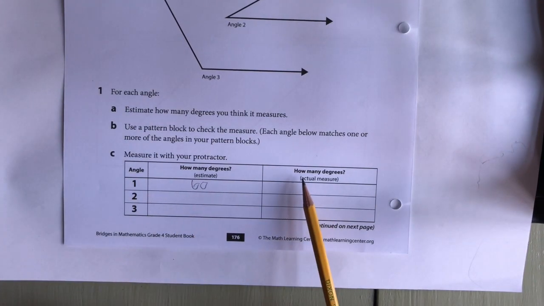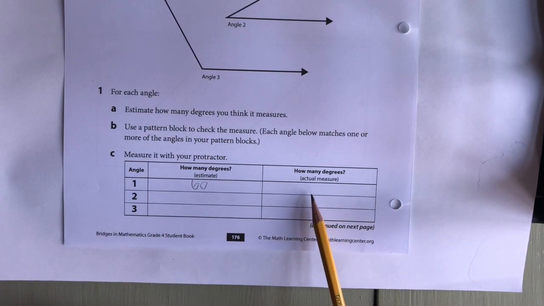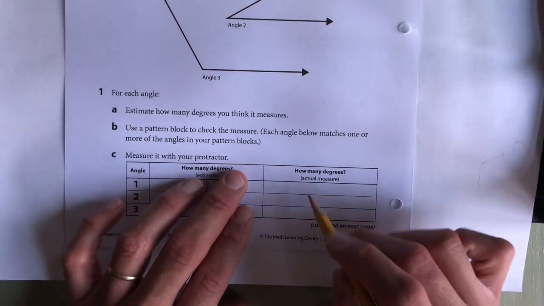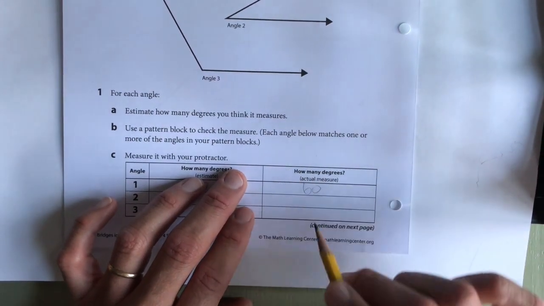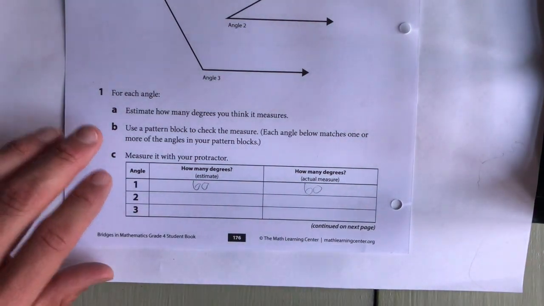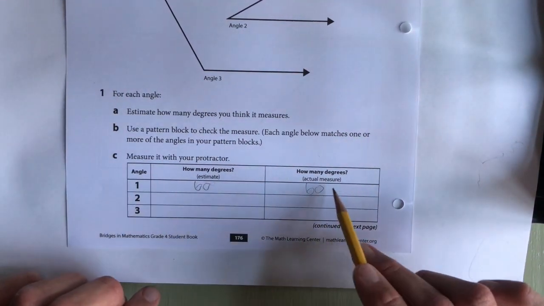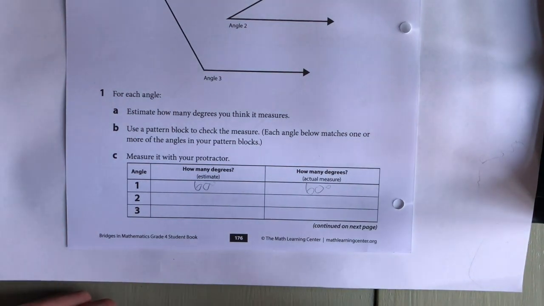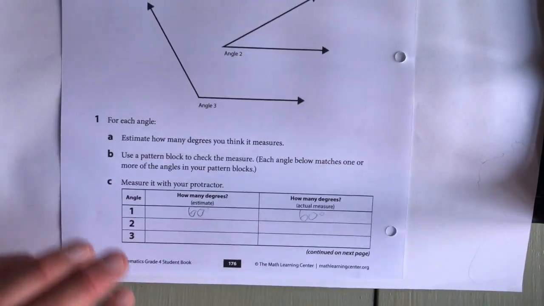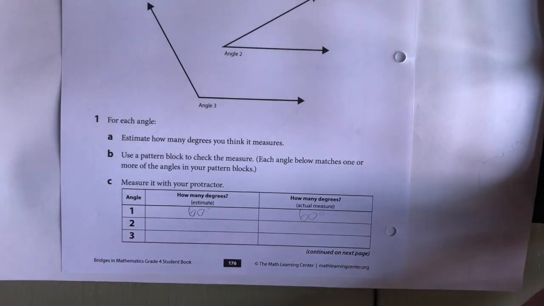So let's go ahead and fill out our form for angle number 1. Where it says how many degrees it is, go ahead and write in 60 degrees. Okay? That was the actual measurement of your angle. Make sure that you put your little degree symbol at the top. All right, and we're gonna move on and do the same thing with all 3 of these angles.